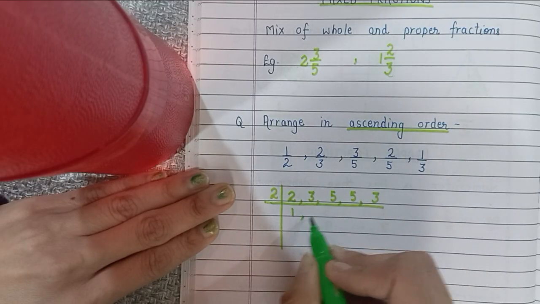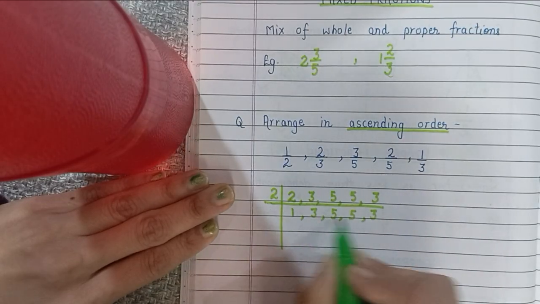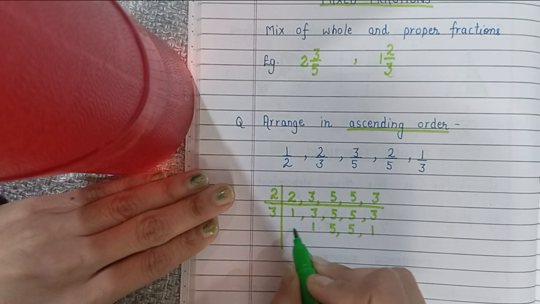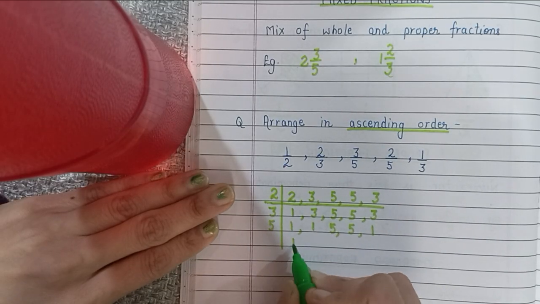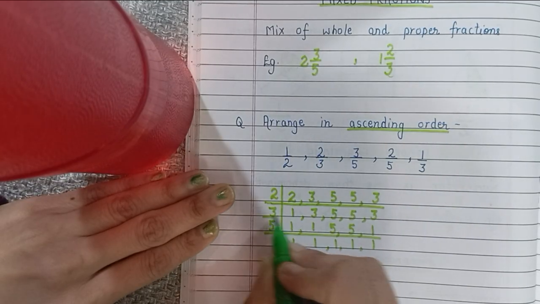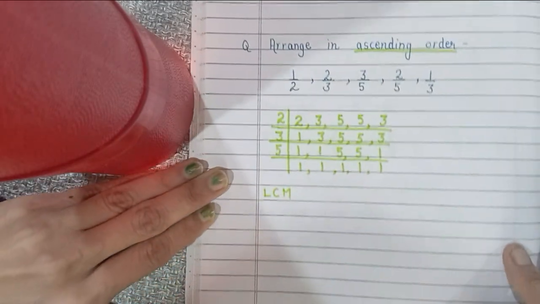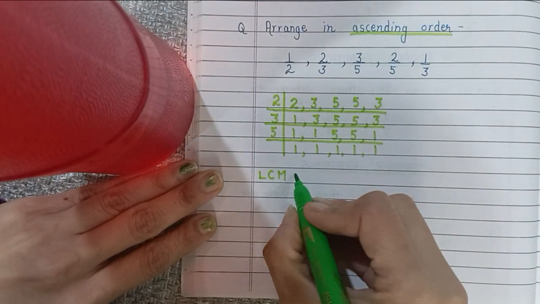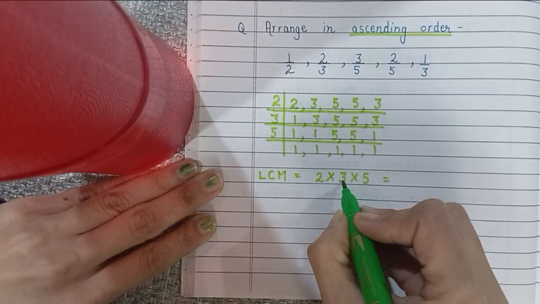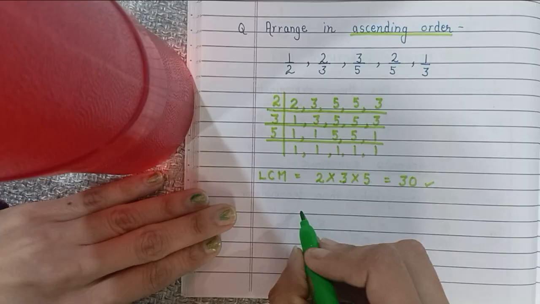Nothing else is there in the even numbers. Now 3, now 5. Then the LCM is 2 multiplied by 3 multiplied by 5. 2 3s are 6, 6 5s are 30. 30 is your LCM.